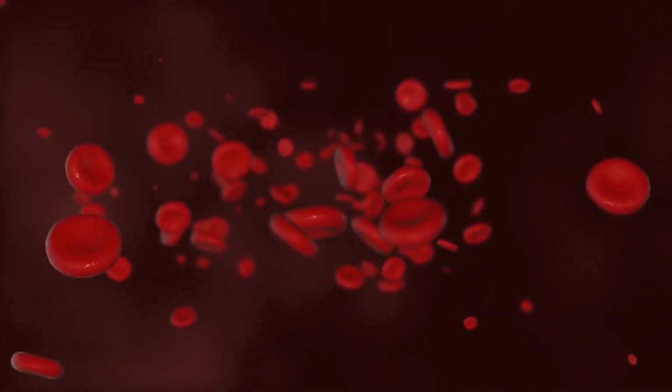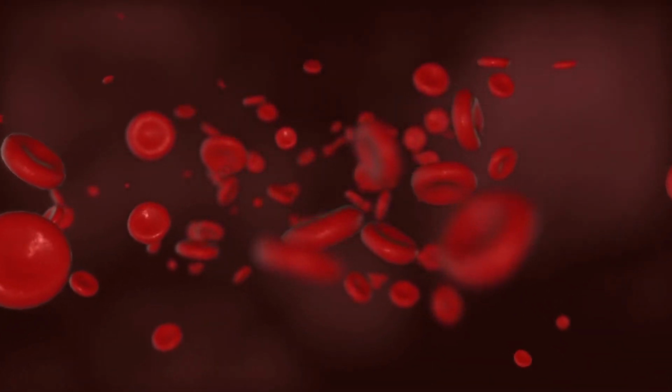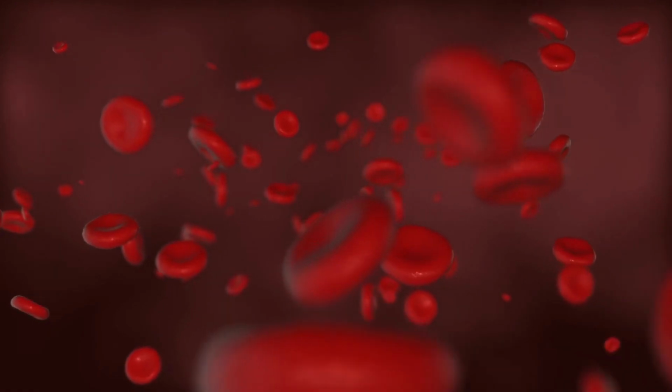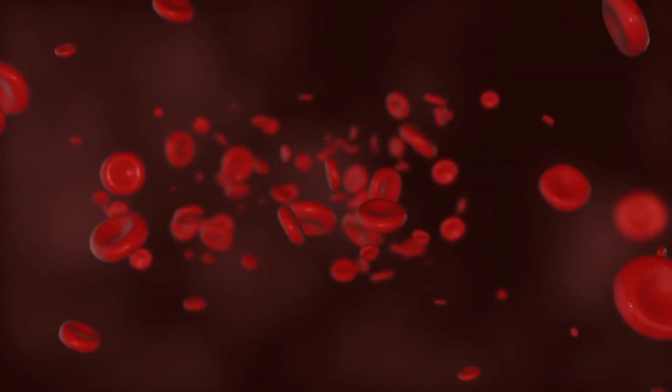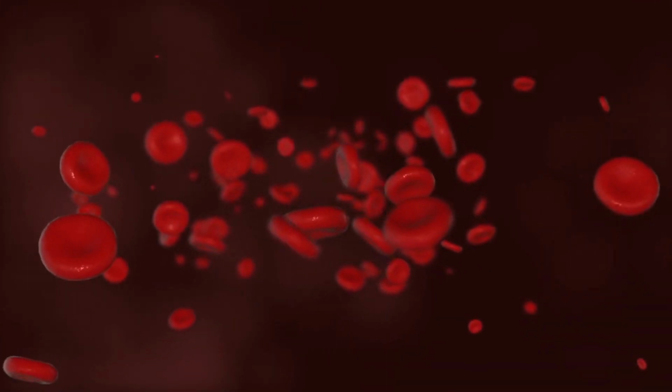Red blood cells, once mature, don't divide. They form, mature, but they don't divide, and after that, they degrade or die.